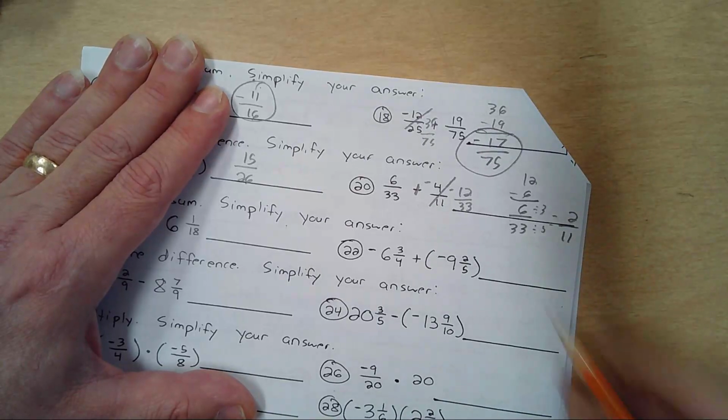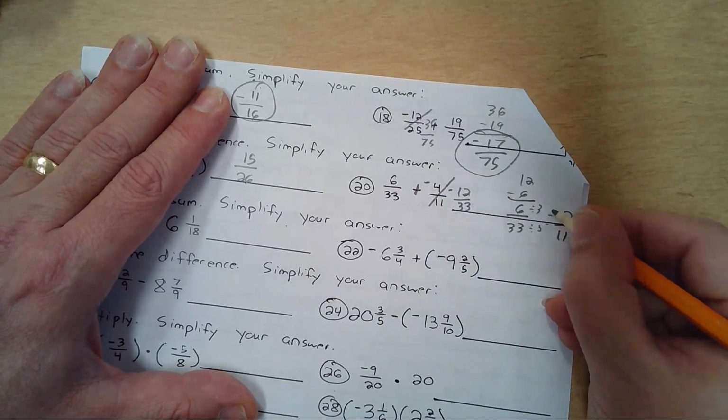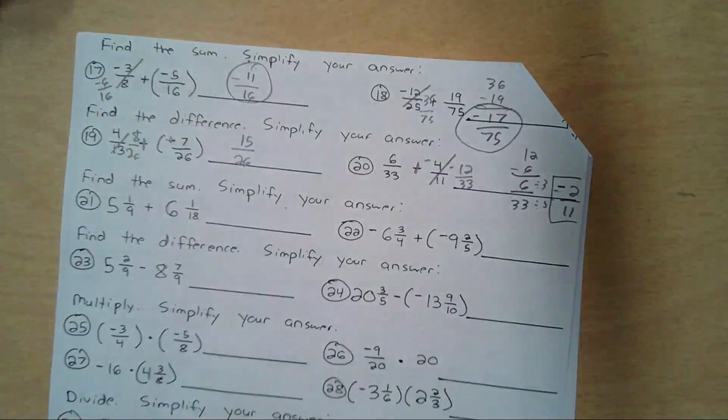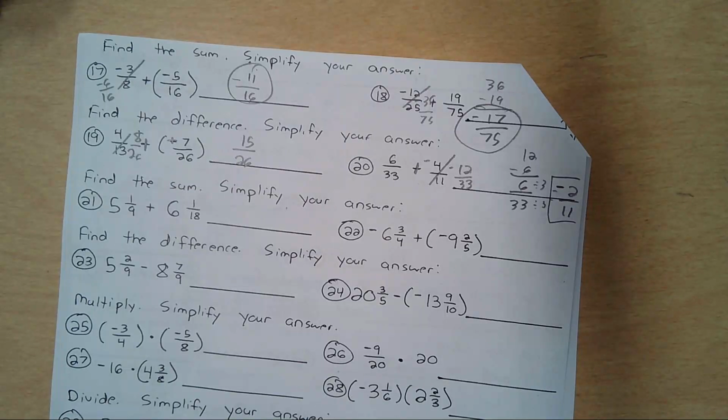2/11. Carry the sign from the greater absolute value, which was negative. Negative 2/11. Really pay attention to your signs on the test. It's super annoying to get it wrong and have to do a correction.